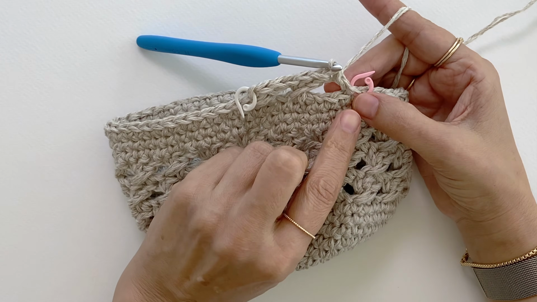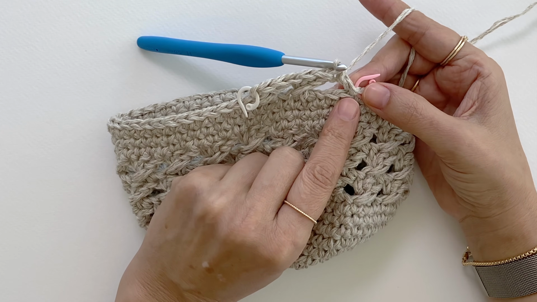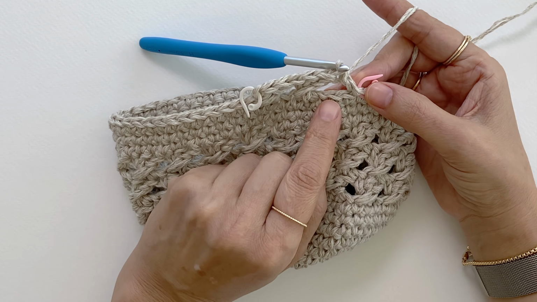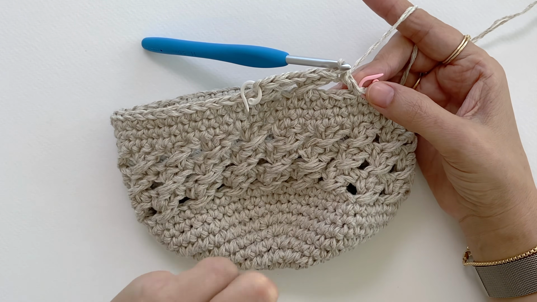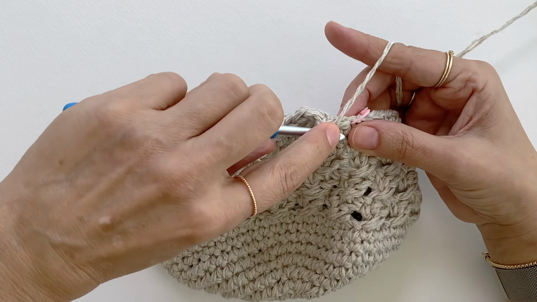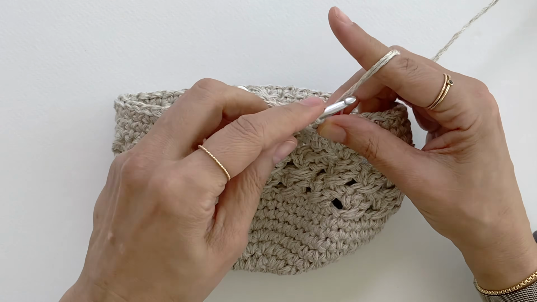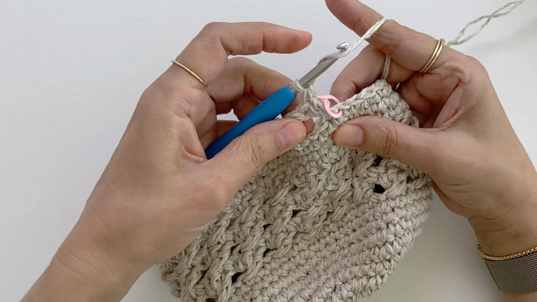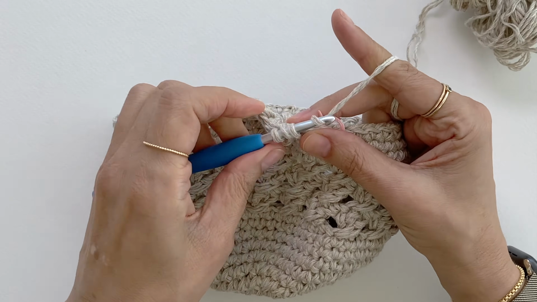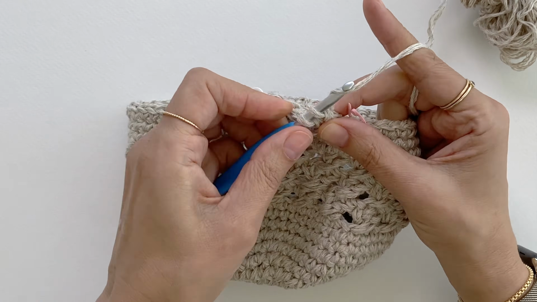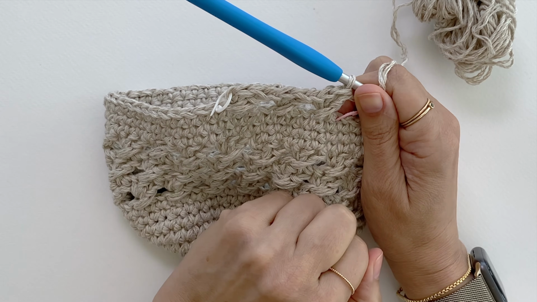And now I want to crochet backwards 2 double crochet stitches, one into this stitch and one into this stitch. So I'm going to be using these 2 skipped stitches. So first double crochet into the previous stitch and the second into the one before. And this is the third backwards cluster made.